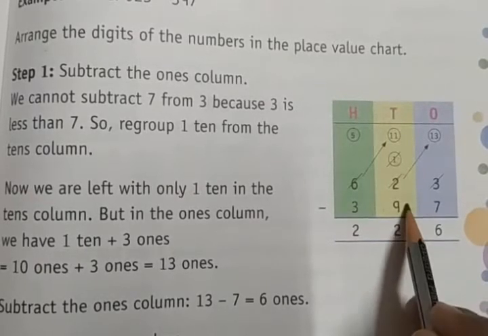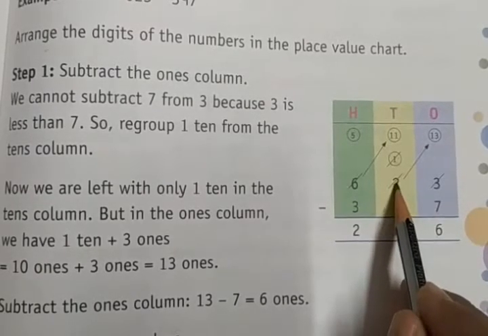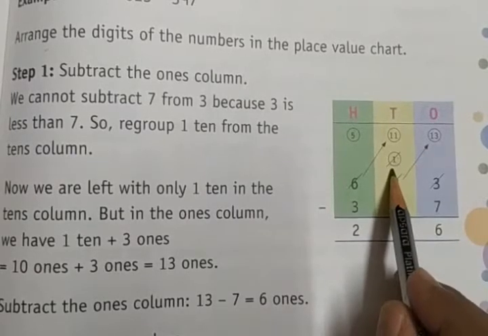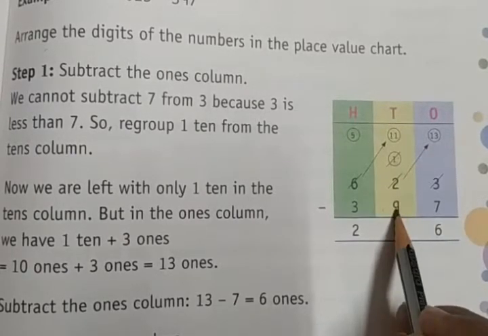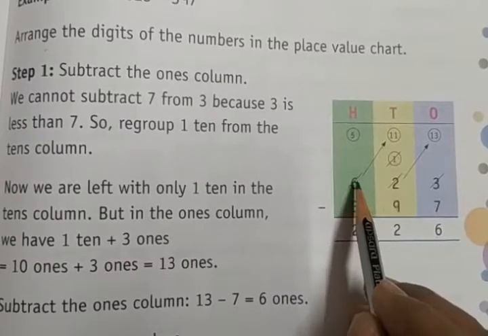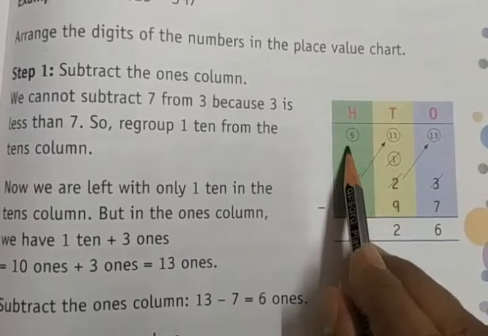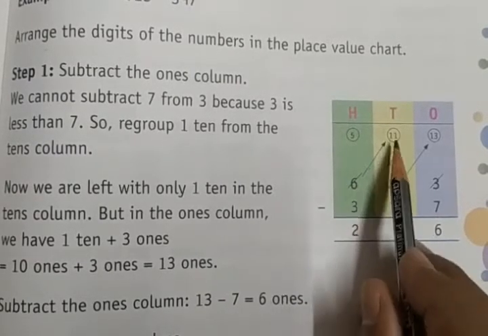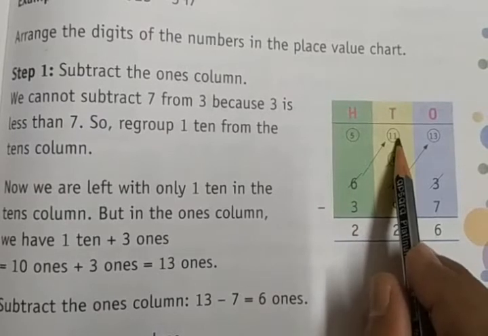We come to this: earlier it was 2, and we have borrowed 1 here, so it remains 1. 1 minus 9 is not possible. Again we borrowed from 6. 6 will become 5 here, and 1 will become 10. 10 plus 1 is 11.